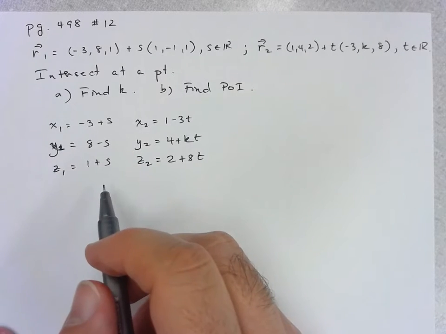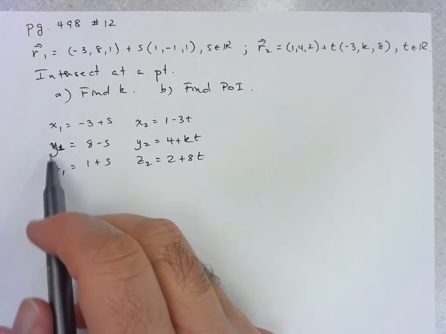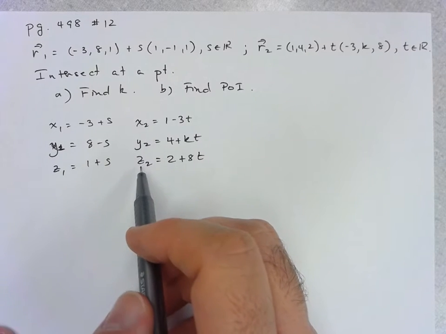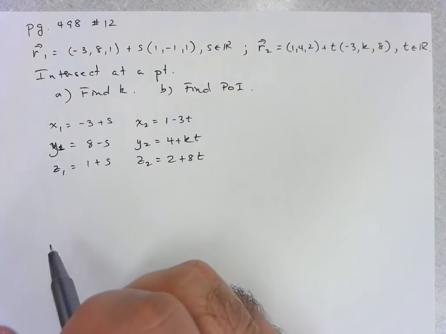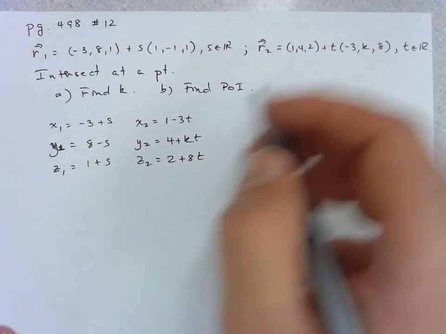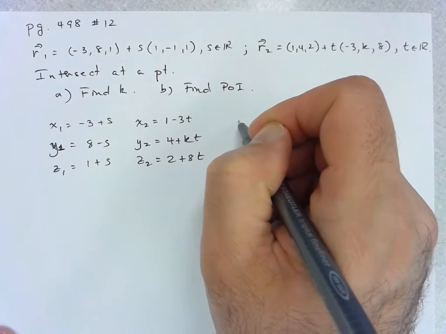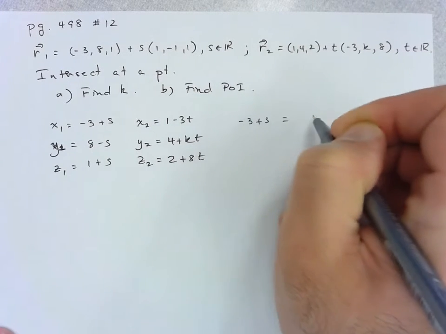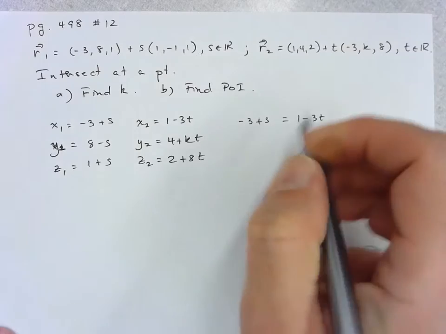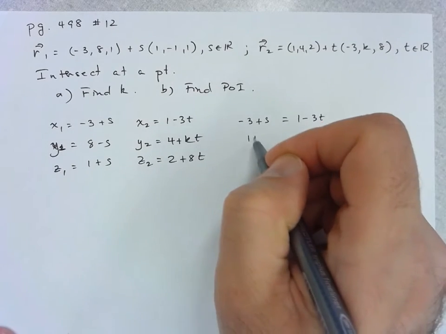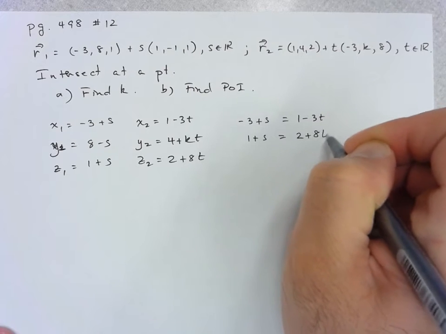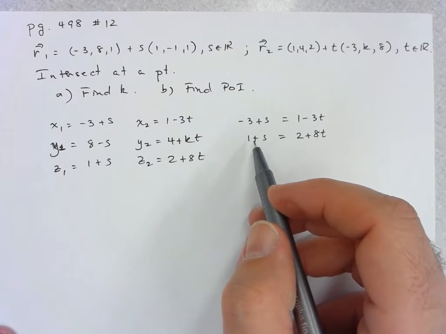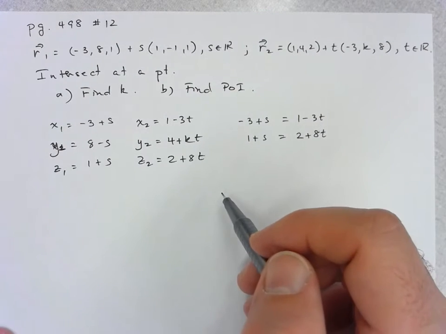Okay, so since we're looking for intersections, it means that this x, y, and z needs to be equal to that x, y, and z. So I just have to equate the components. So first I'll start by equating the x's. So we end up with negative 3 plus s equaling 1 minus 3t. And we also need 1 plus s to be equal to 2 plus 8t. And what that leaves us with is a system of two equations and two unknowns which I'm able to solve.